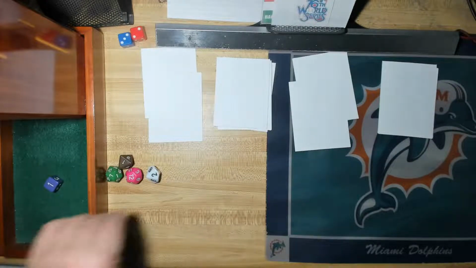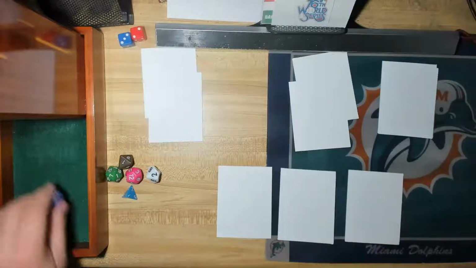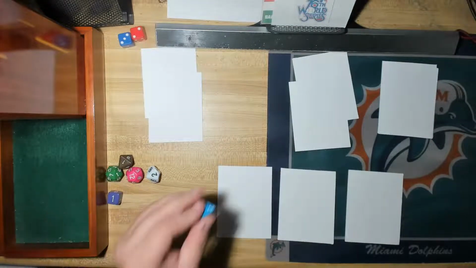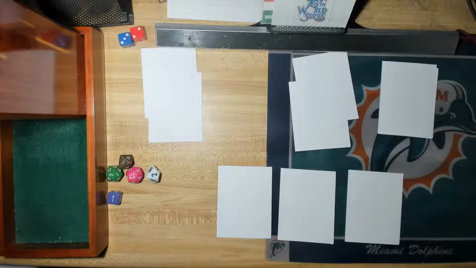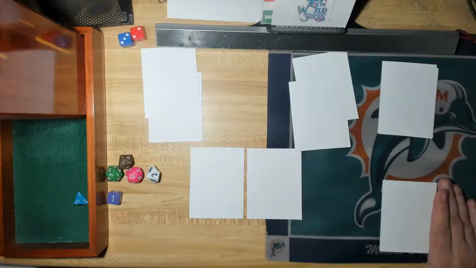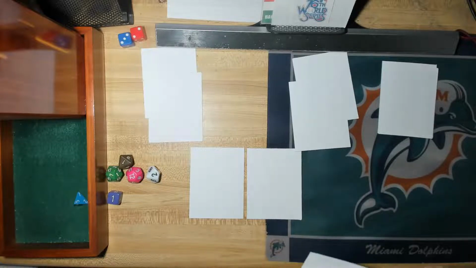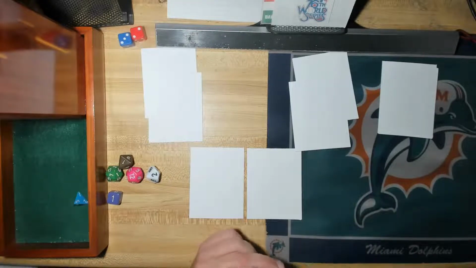The next season to be removed will be from the classics. Three seasons left from the classics. We roll a D4. That is a 3. Coming out of the classic years will be, well, in a way, I'm actually kind of happy about this one.